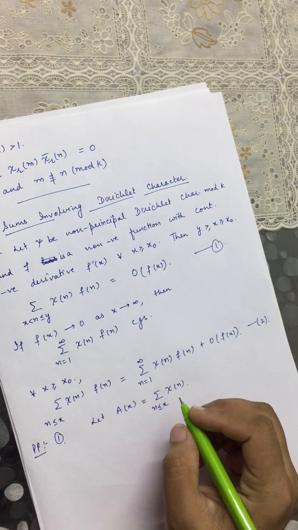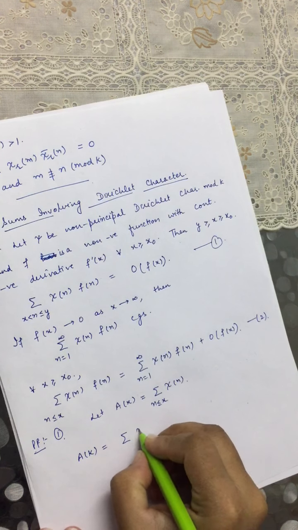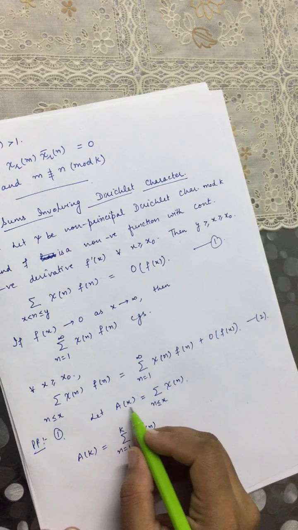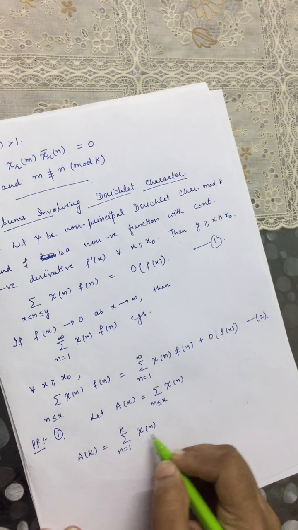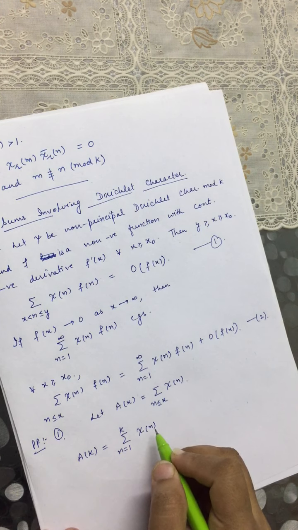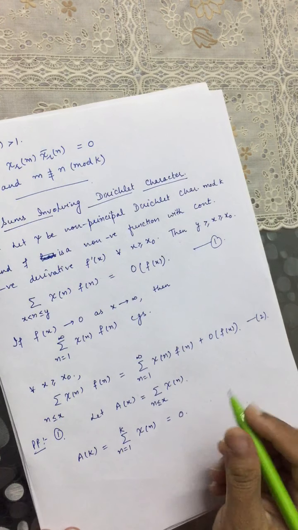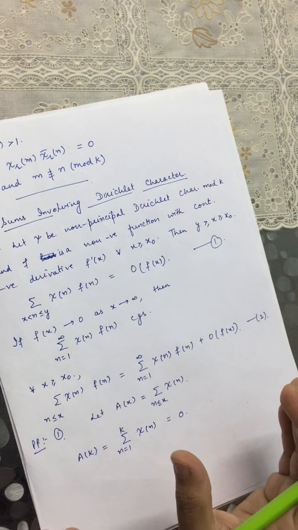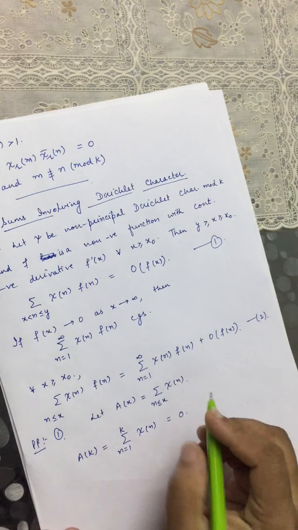Now since we know chi is a non-principal character, A of k, which is the sum of the first k entries of chi n, is 0, because we know in the table of Dirichlet characters, the sum of k entries in any row except the row corresponding to the principal character is 0.